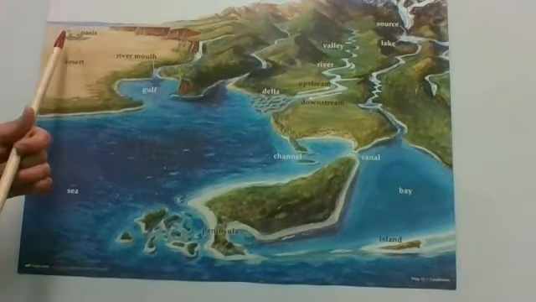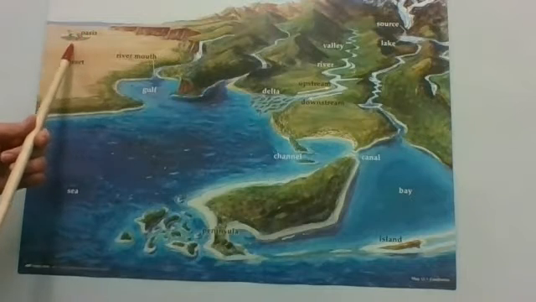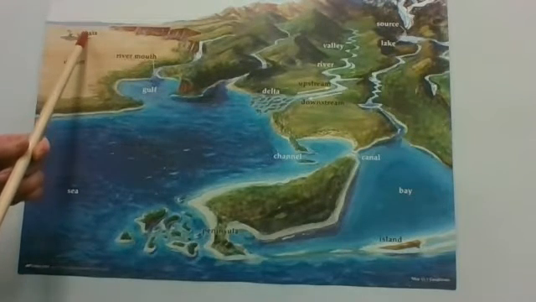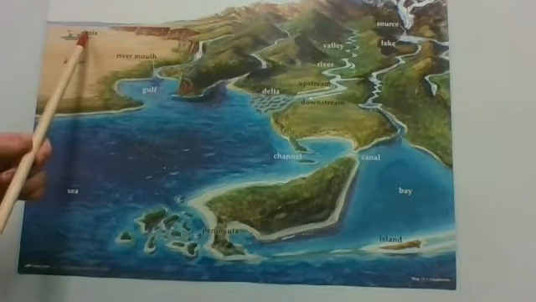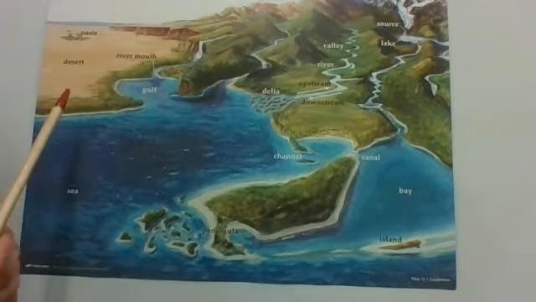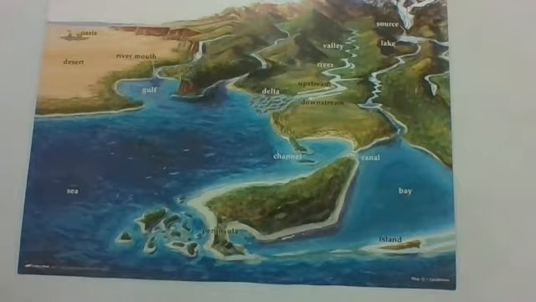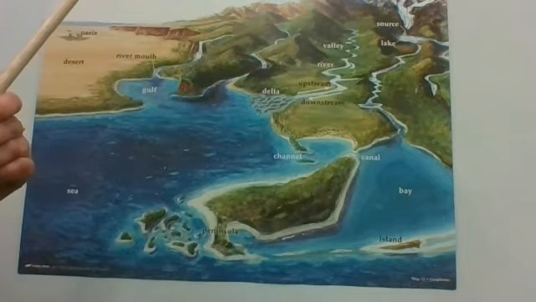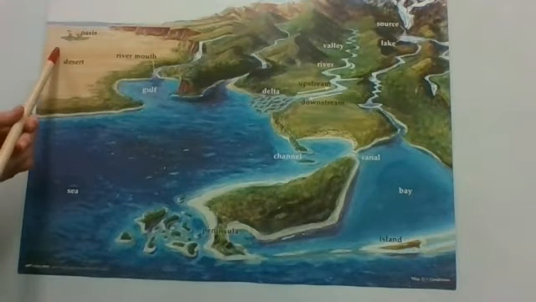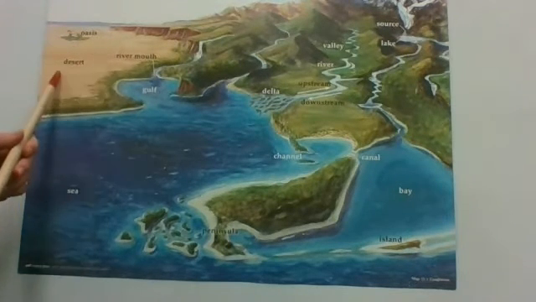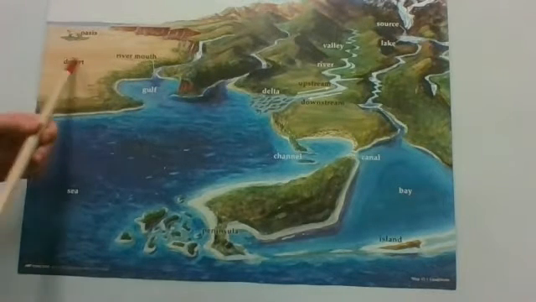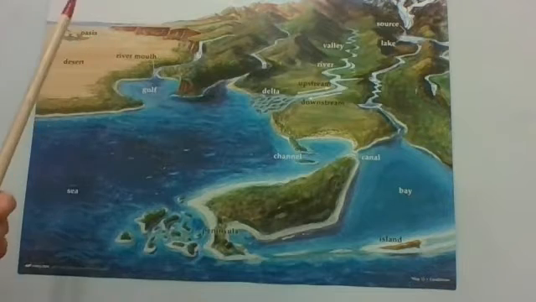Okay, if you look up here at this little green area with some water, this is called an oasis. It says it right there, oasis. So we're looking at these places. There's the oasis. And can you read what this brown area is? Desert, okay? So you've got the desert and an oasis.